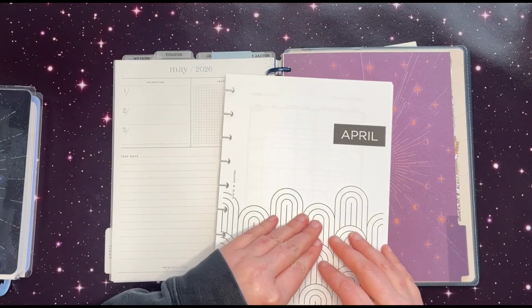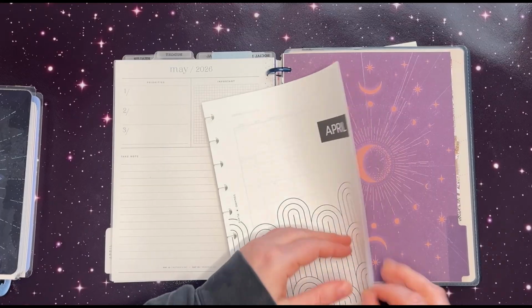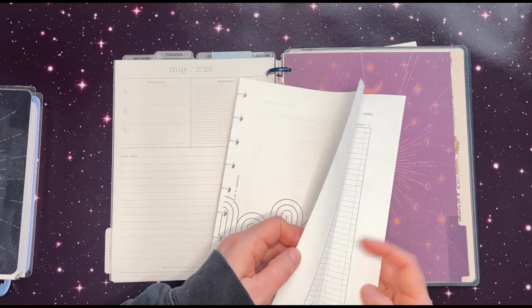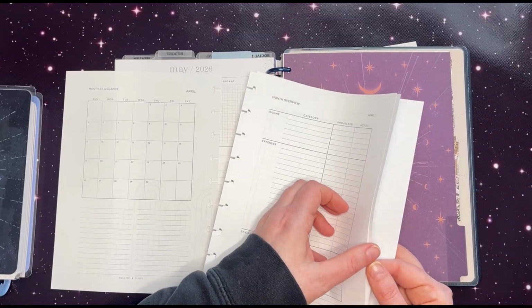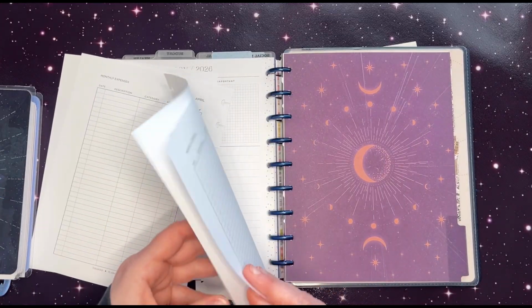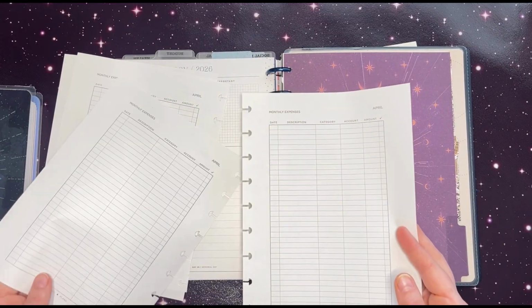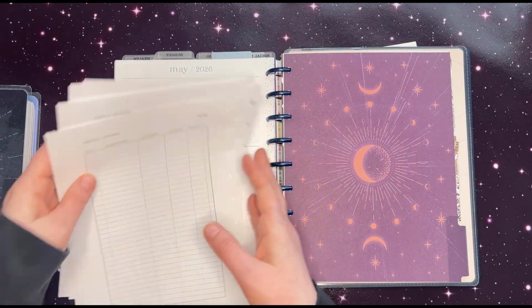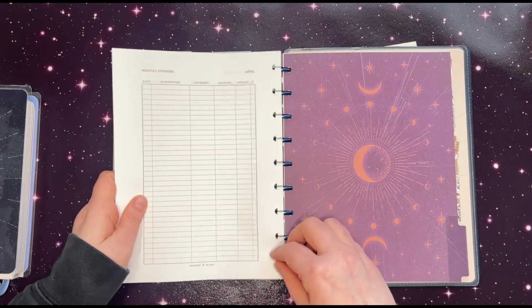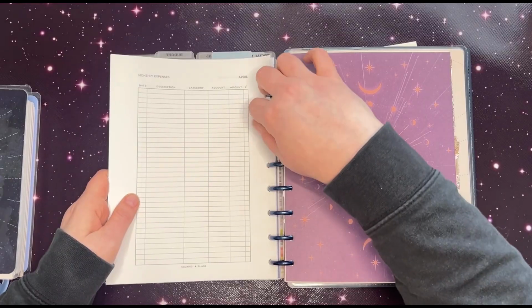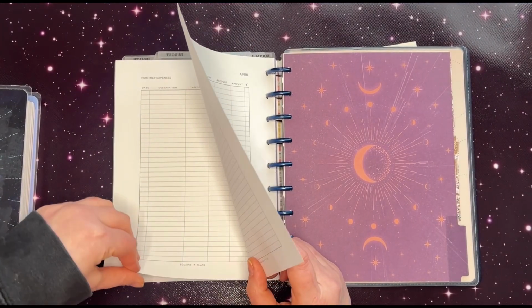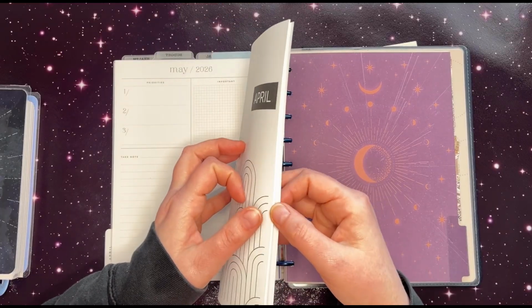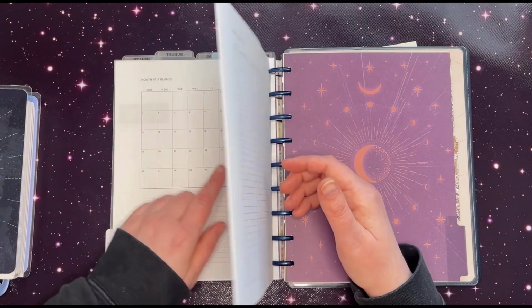And so we have April. So this just has the monthly budget overview, and then I printed out a few monthly expense sheets, and then yeah, that's pretty much it. That's for the printable, but it's a whole year, so it's nice. This one is dated.